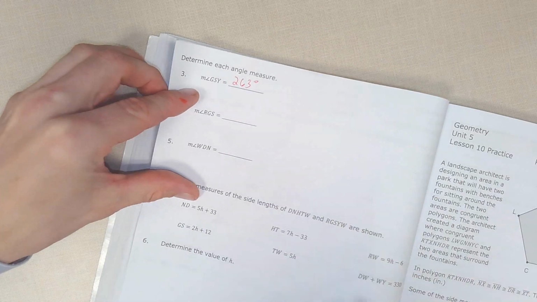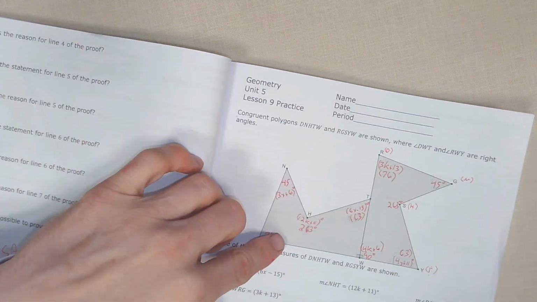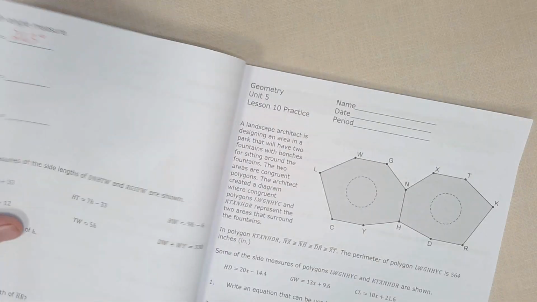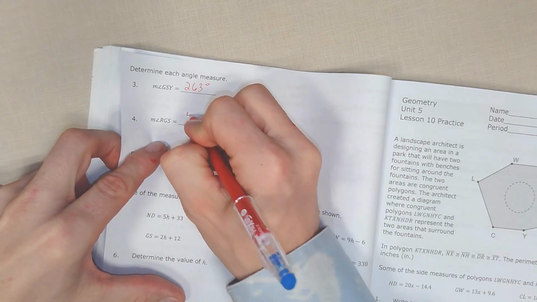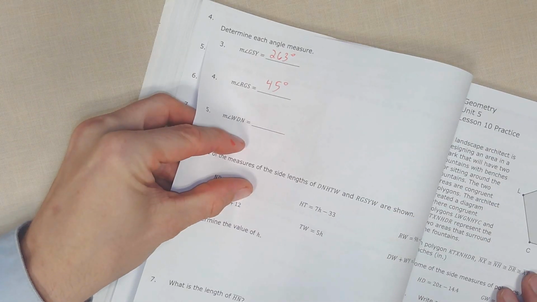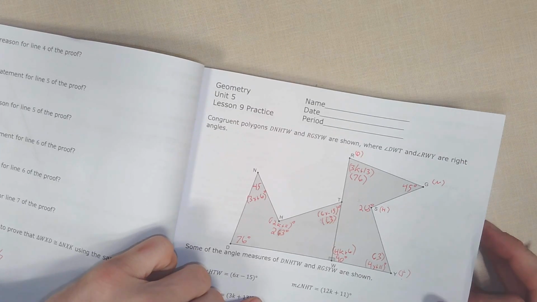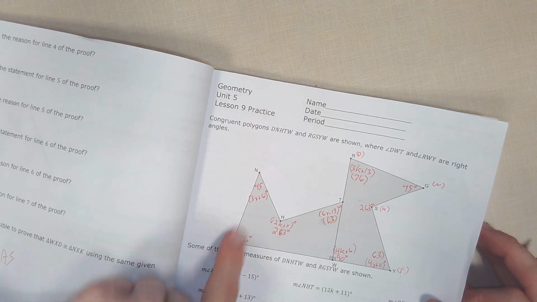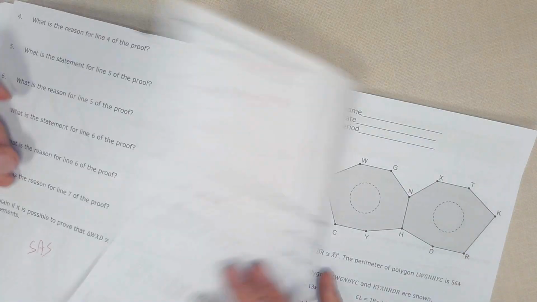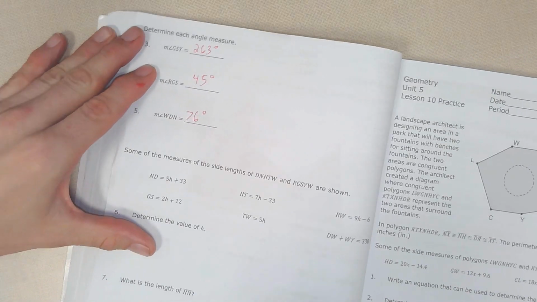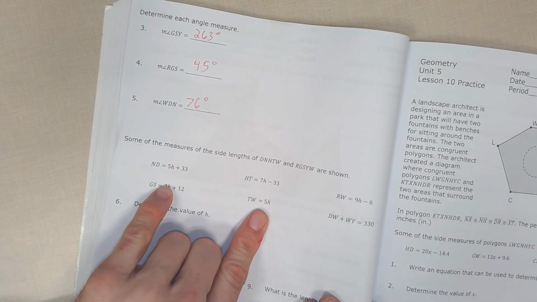263 degrees. RGS is 45 degrees. YDN, or W, is it WDN? WDN, 76 degrees. Okay, some of the side lengths are shown.